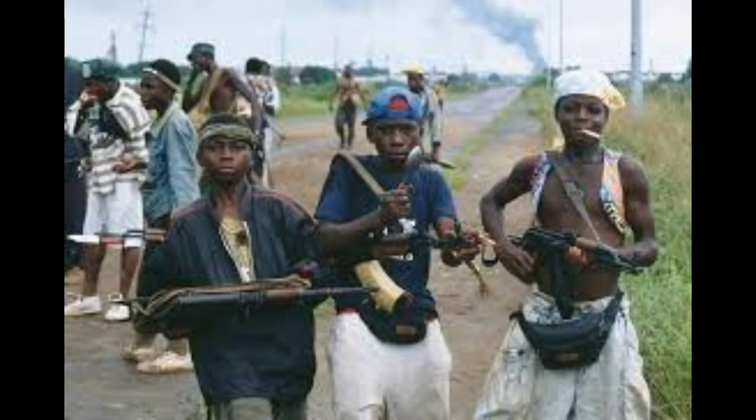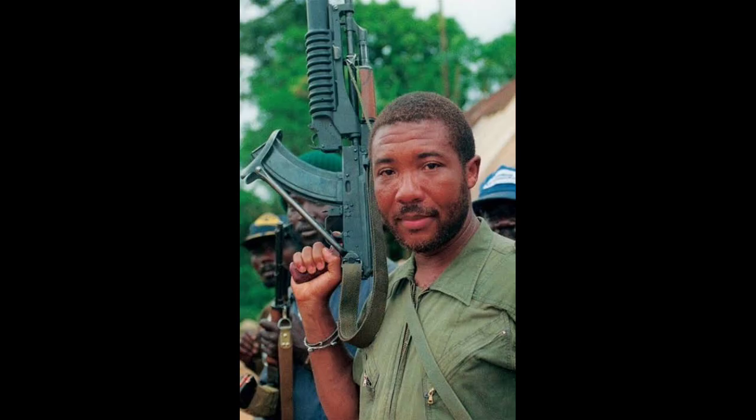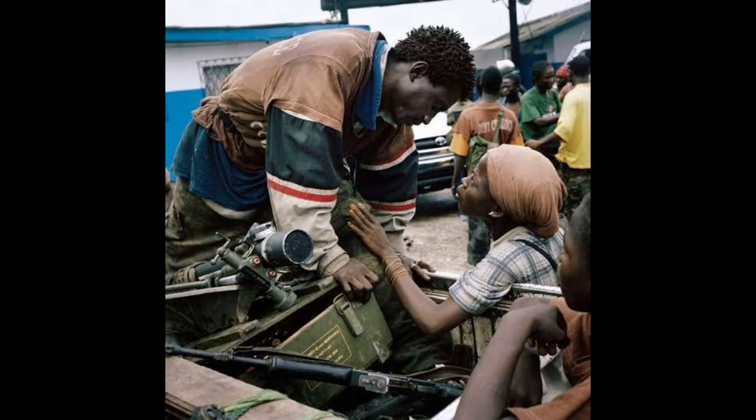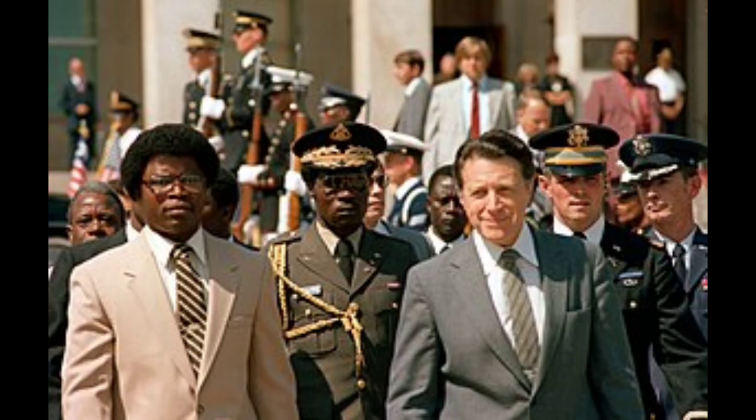Background: Liberia, founded in 1847 by freed slaves from the United States, had been ruled by the Americo-Liberians, the descendants of the freed slaves, for over a century. The government was accused of corruption, and social and economic inequality was rampant, leading to widespread dissatisfaction among the population. Authoritarian policies and failure to address the country's social and economic problems.